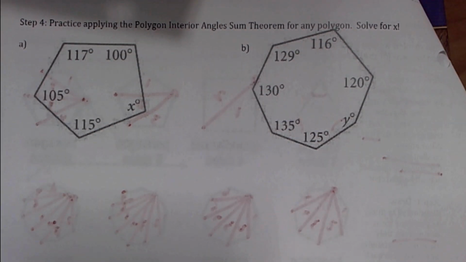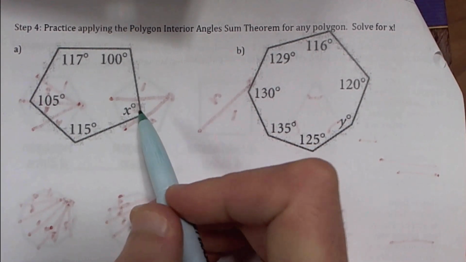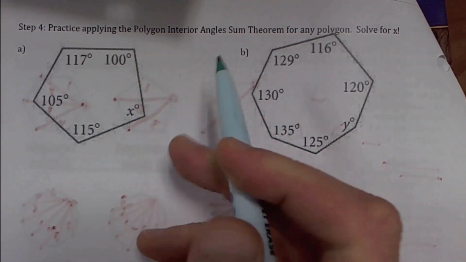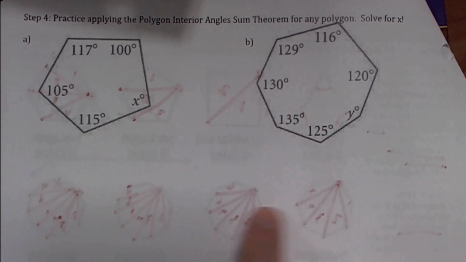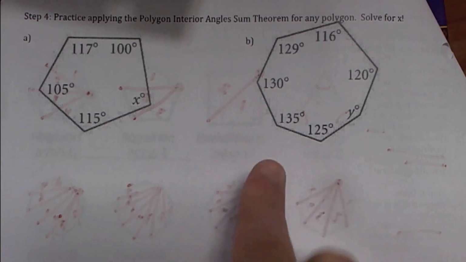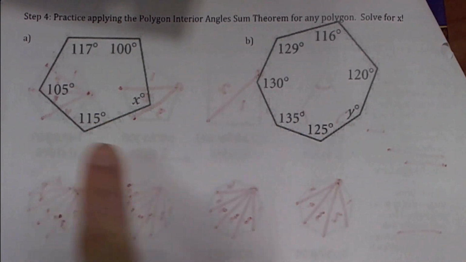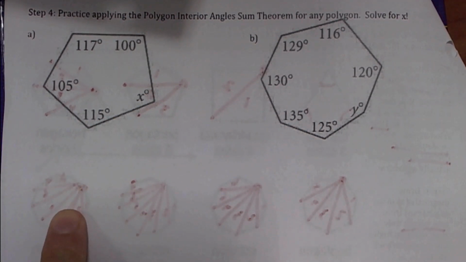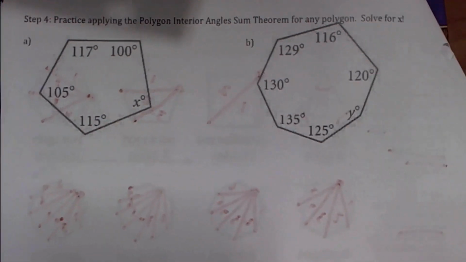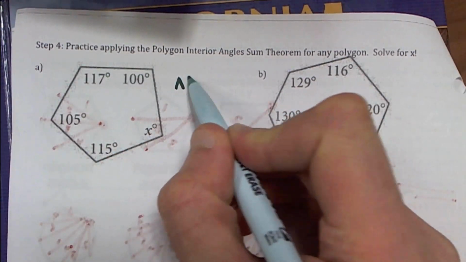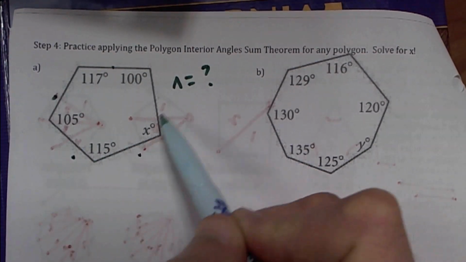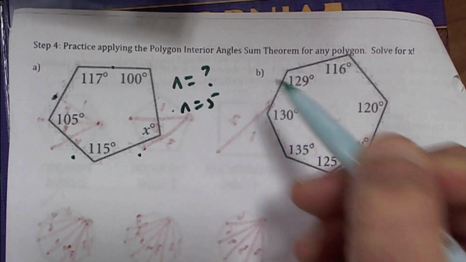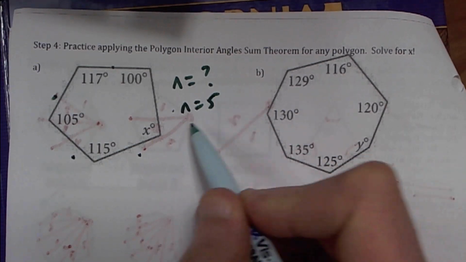Okay, so let's try some practice problems. Again, we know now how to find the sum of not just triangles, triangles always being 180, but for any polygon, and you can kind of see it through the pen here. Remember the rule was the number of sides minus 2 times 180 will tell you the total sum of these guys. So first you need to just count the number of sides. So n equals, let's see, 1, 2, 3, 4, 5. So n equals 5, right? This is a pentagon.